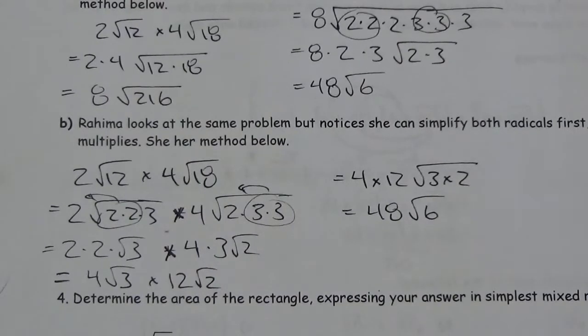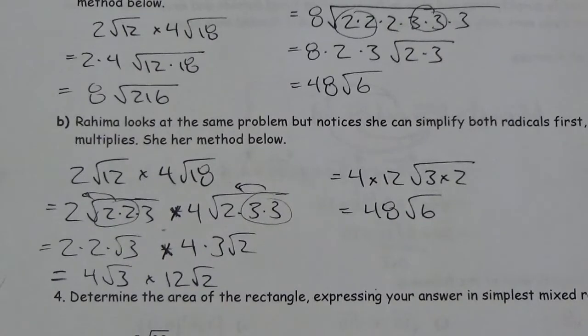So it didn't matter how we went about doing that. It didn't matter whether you simplified first or later. You still get the same answer. So it's kind of up to you to choose which way makes the most sense to you.